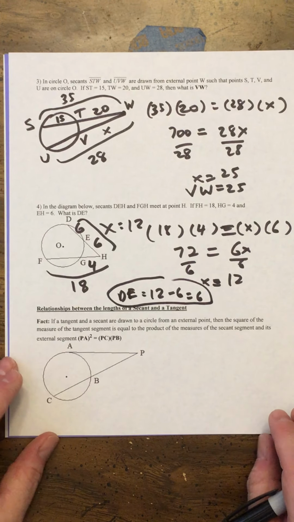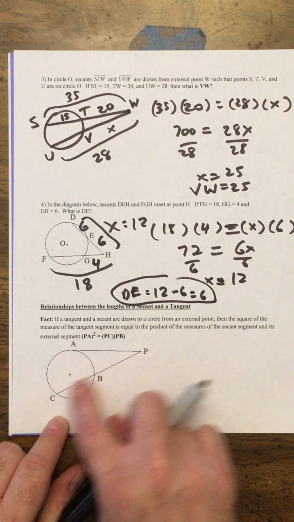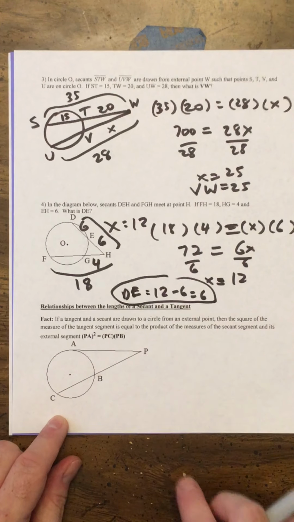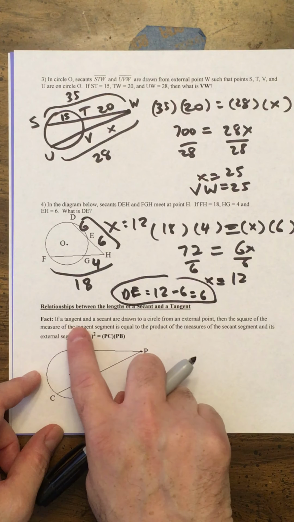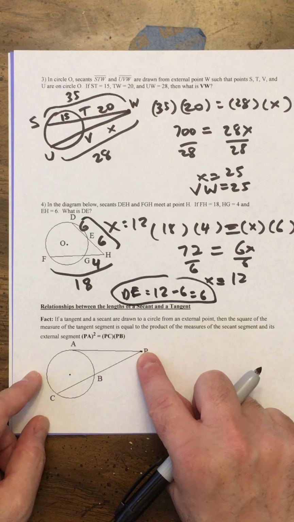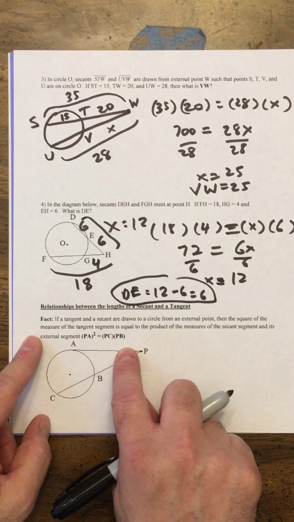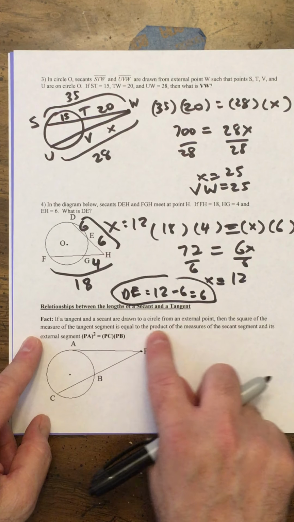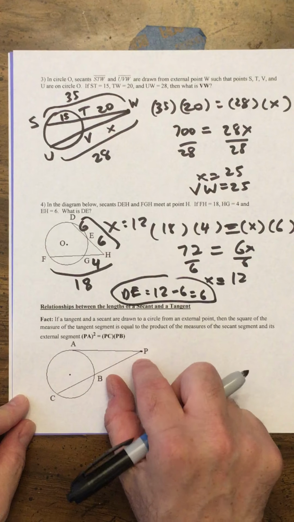All right, we got one last thing. It's very similar to what we had just done. It's the relationship between the lengths of a secant and a tangent when they meet at an external point. So this is how it works. If a tangent and a secant are drawn to a circle from an external point, then the square of the tangent segment, in other words, take the tangent segment times itself, is equal to the product of the measures of the whole secant and the outside part.